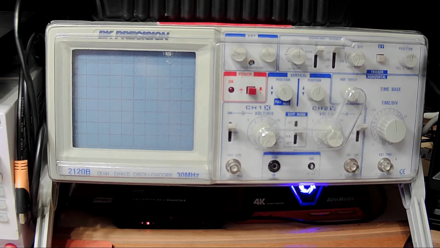But with an analog oscilloscope, of course, you could say the sampling is infinite, because it just responds. It doesn't do sampling, it just responds to the voltage of the signal. It has an analog amplifier which makes the beam in the CRT move. So I get much better results from that.